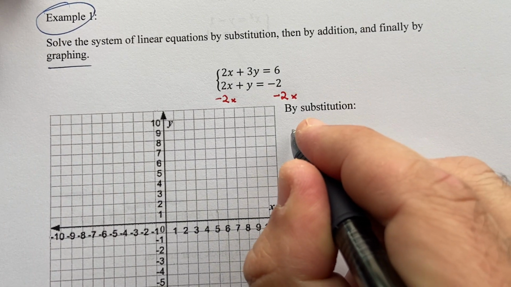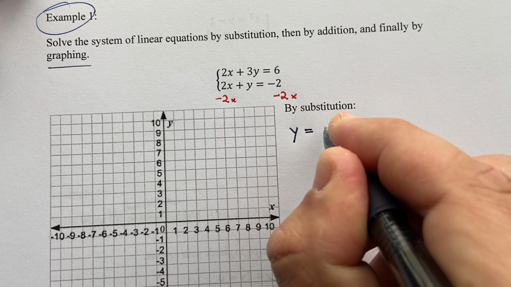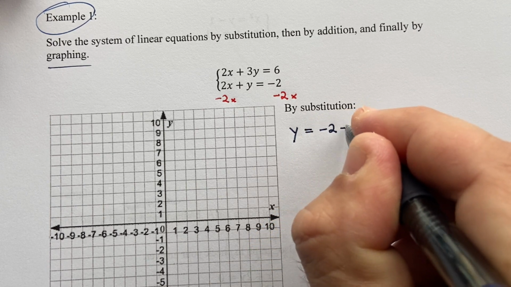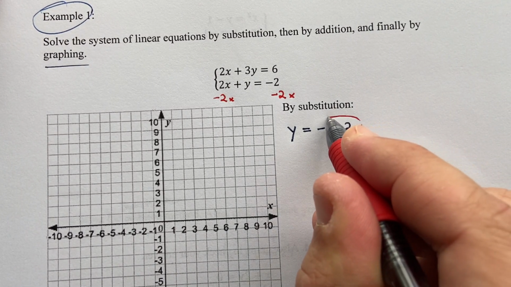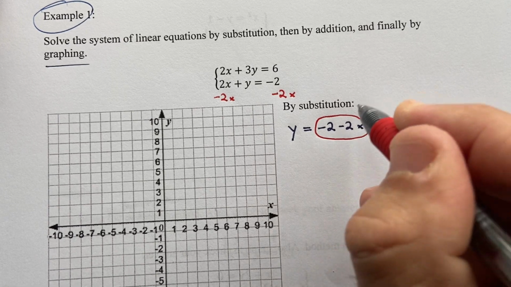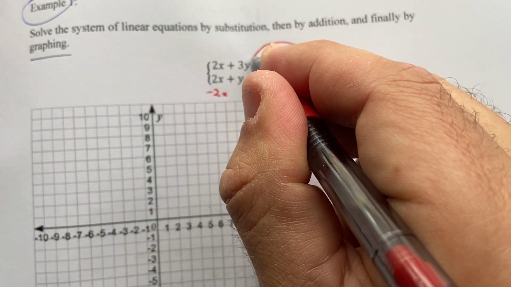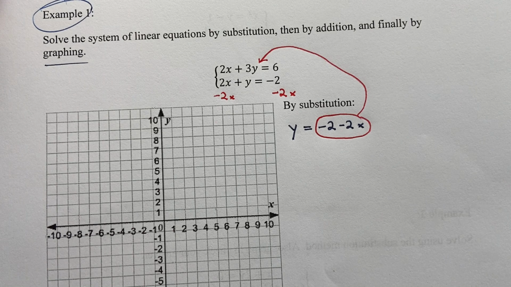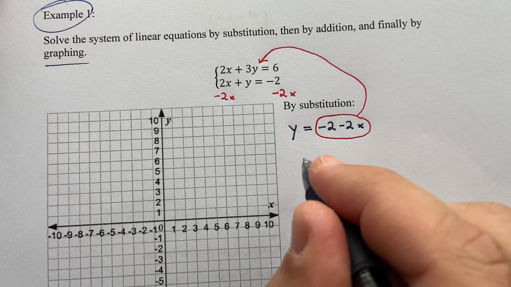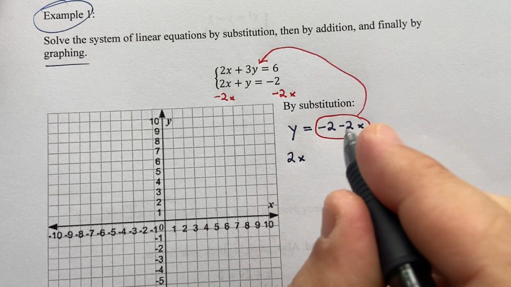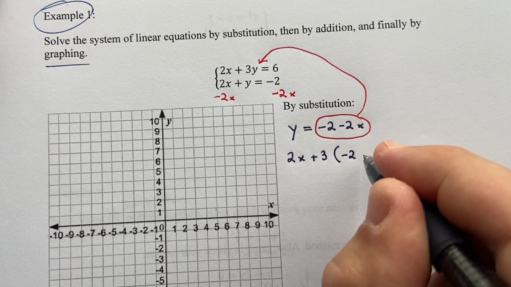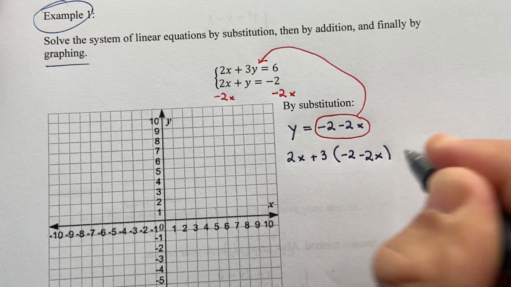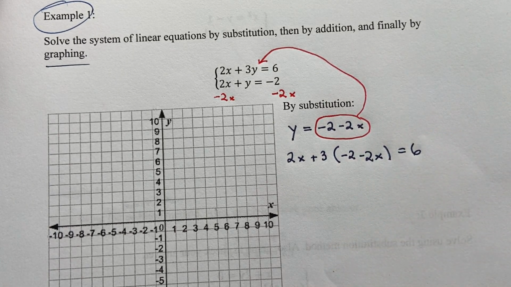And then we would have y equals -2 minus 2x. And then what you can do with that is substitute it into the other equation and replace y with it since it's equal to y. So we can write 2x plus 3 times -2 minus 2x. And this all still equals 6.